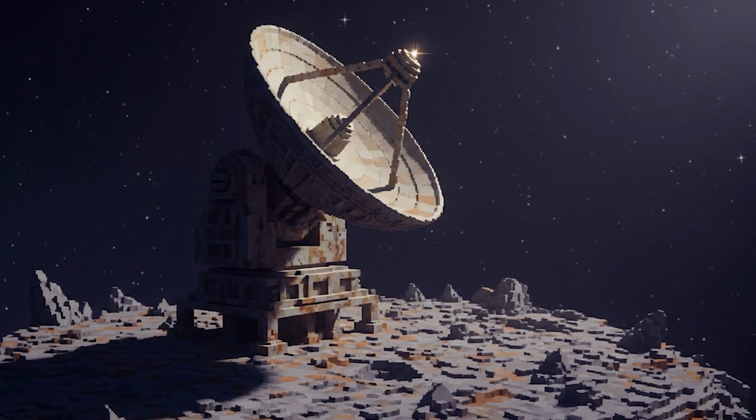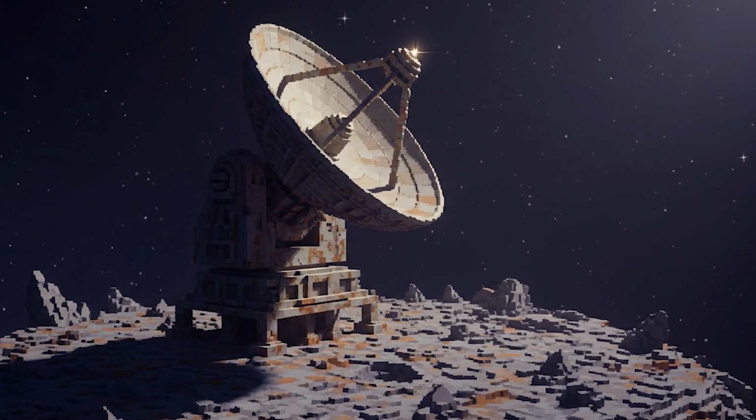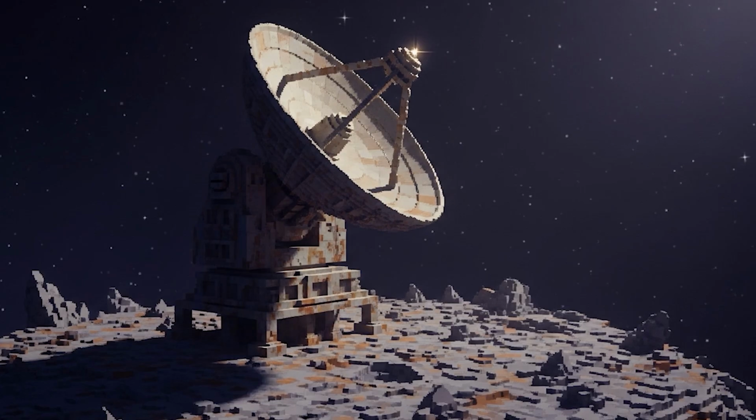The universe, in its immense and silent grandeur, presents us with a profound cosmic riddle, one that has captivated thinkers and scientists for generations. It is known as the Fermi paradox. At its heart lies a striking contradiction. Given the sheer scale of the cosmos, the countless stars, and the abundant planets, the probability of advanced civilizations existing elsewhere seems extraordinarily high.